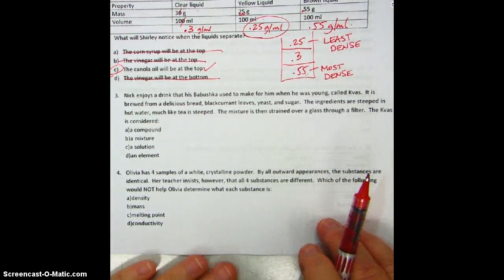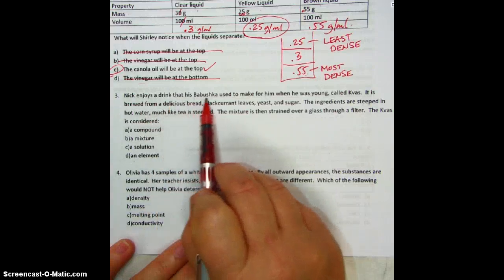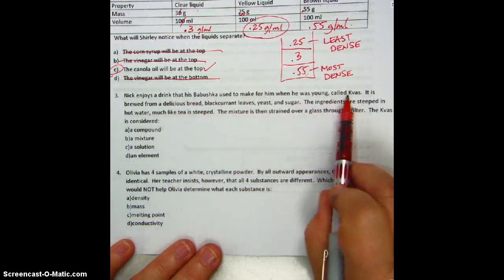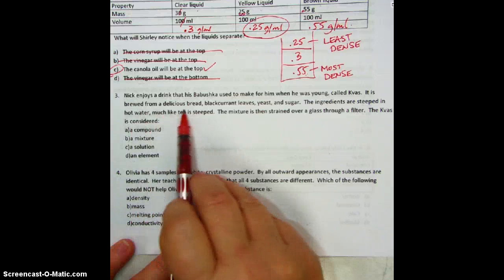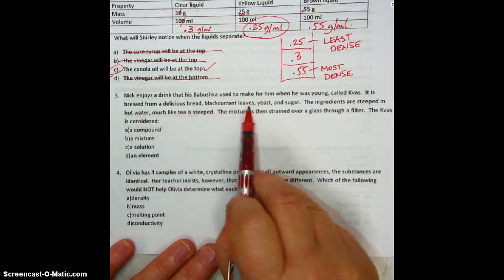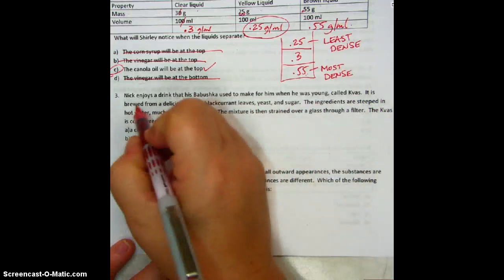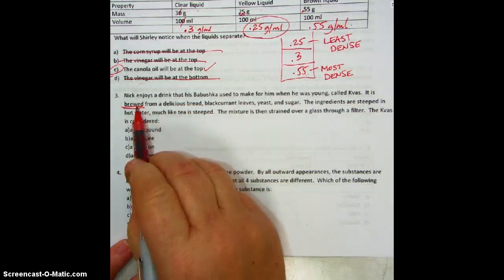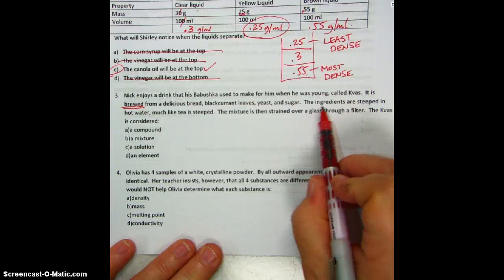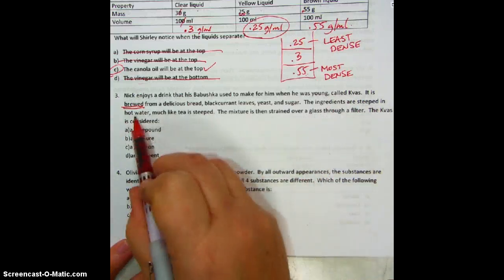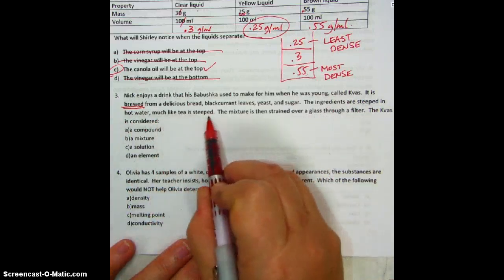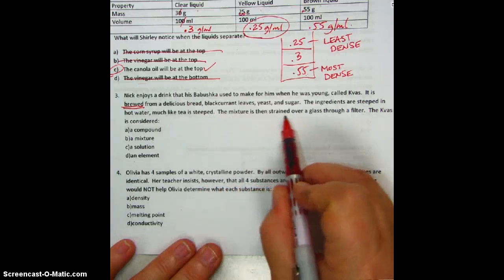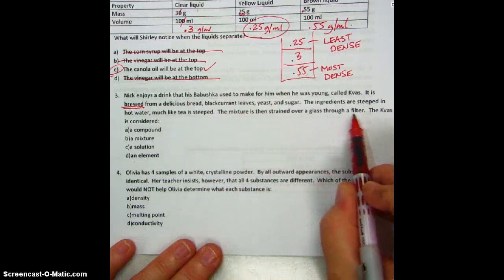Okay, so it says Nick enjoys a drink that his babushka used to make for him when he was young called kvass. It is brewed from a delicious bread, blackcurrant leaves, yeast, and sugar. Okay, so here's where we're thinking brewed. That sounds much like tea because tea is brewed. The ingredients are steeped in hot water, much like tea is steeped. The mixture is then strained over a glass through a filter.